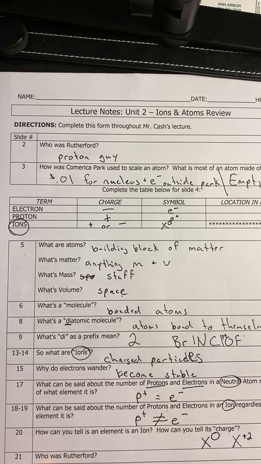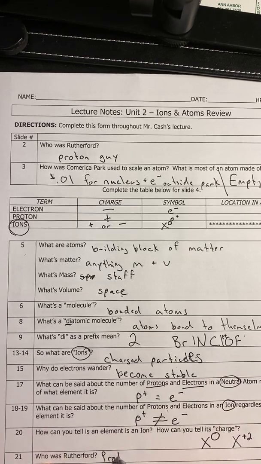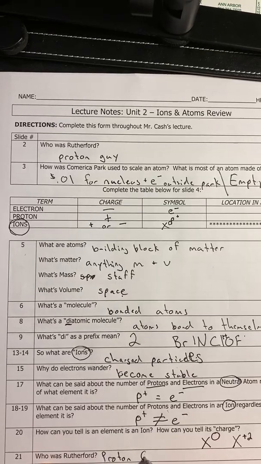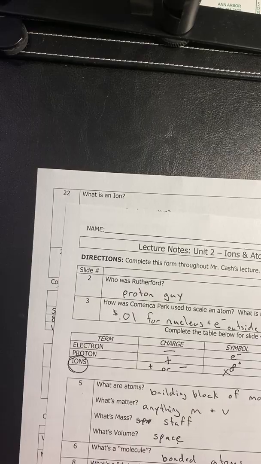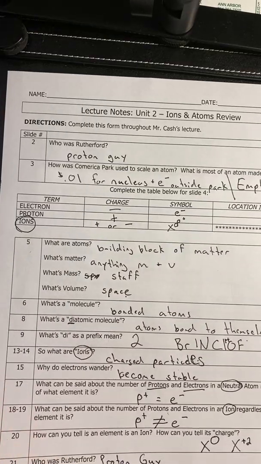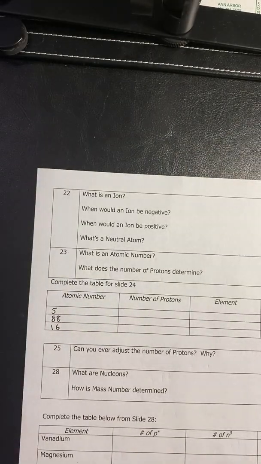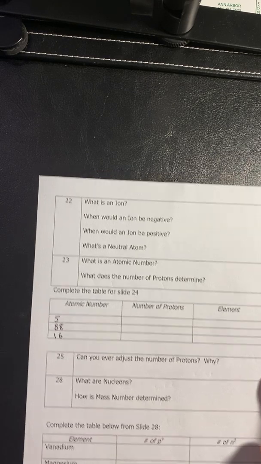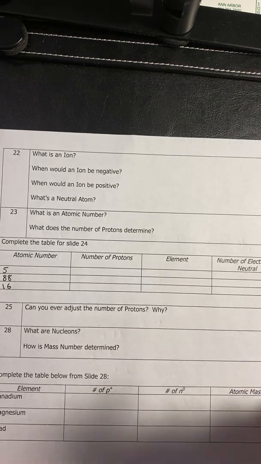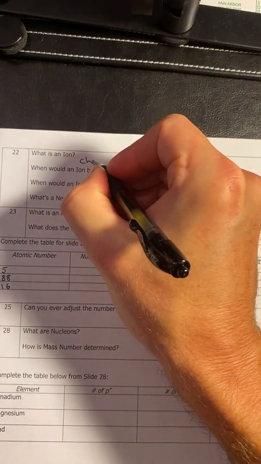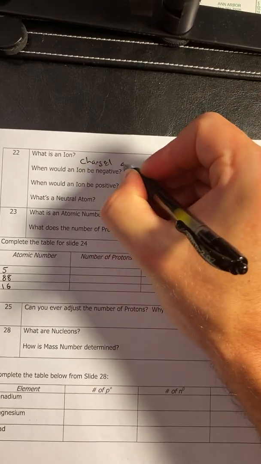Jumping back from charges, remember Rutherford? He is our proton guy with the old charged particles, and looking at the gold foil, and we'll talk more about that later. But I want to kind of just focus on ions a bit more here. So if we look at what the heck an ion is, I hope you're at a spot now where you could say, an ion is a charged particle.